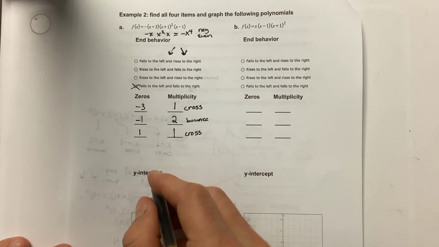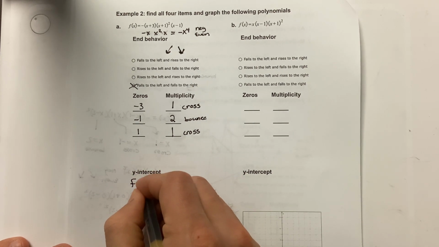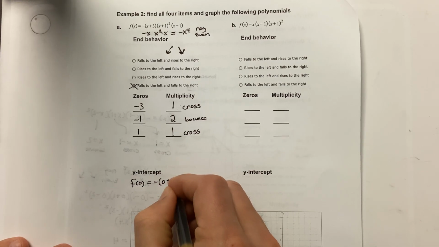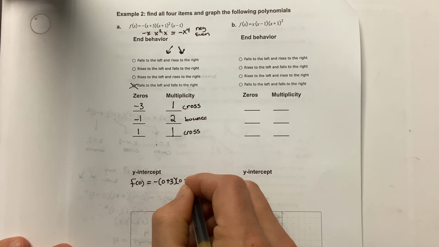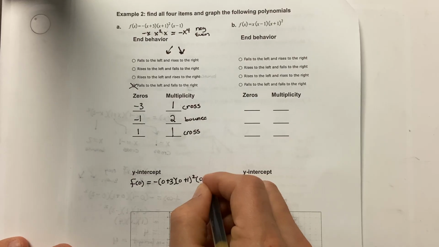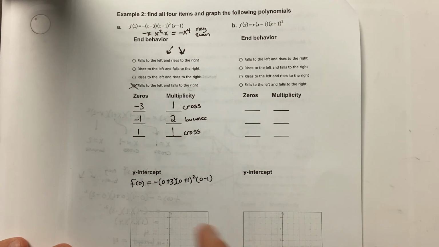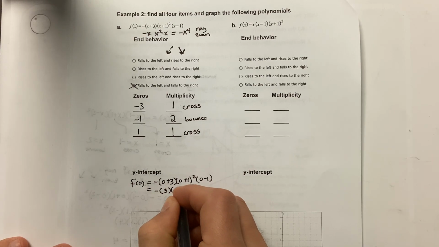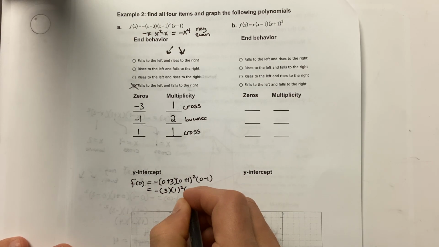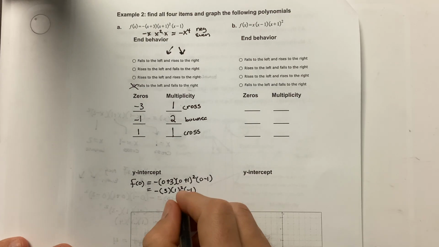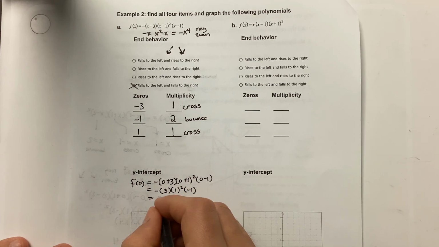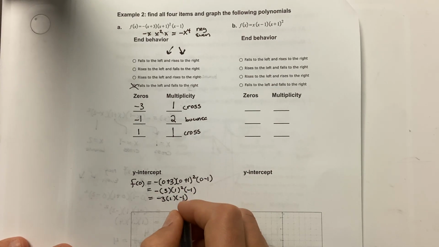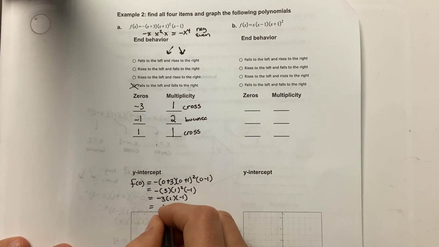The y-intercept, this is f at 0, is equal to -(0 plus 3)(0 plus 1) squared, and then (0 minus 1), which equals -3, 1 squared, -1. I like to do the squares in their own terms, so -3, 1, -1, which is 3.